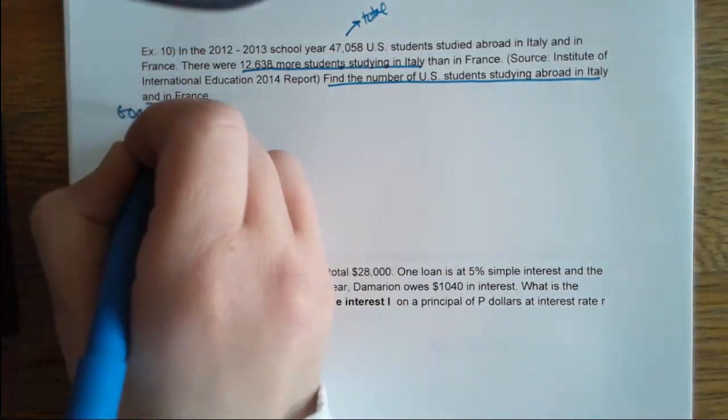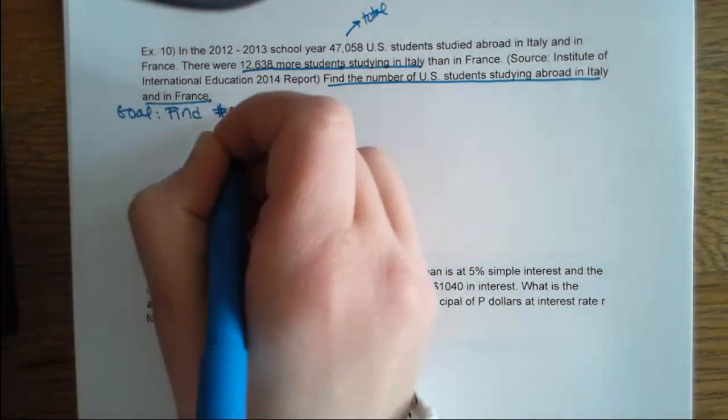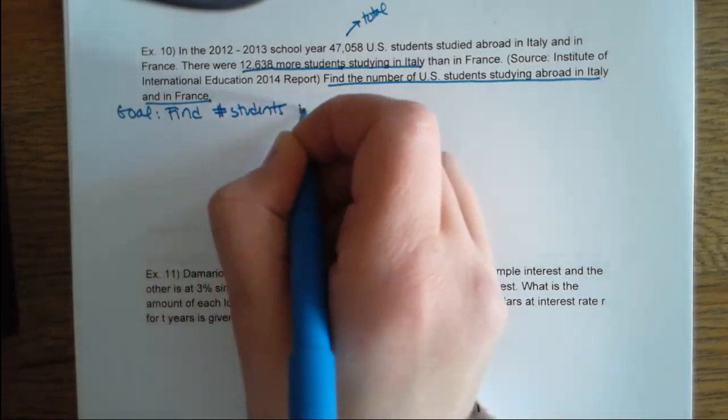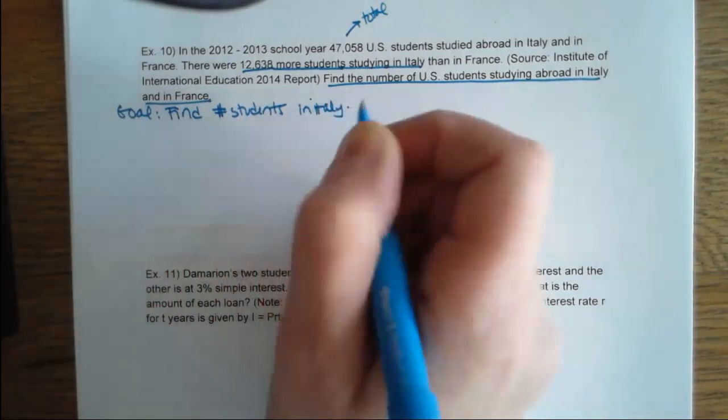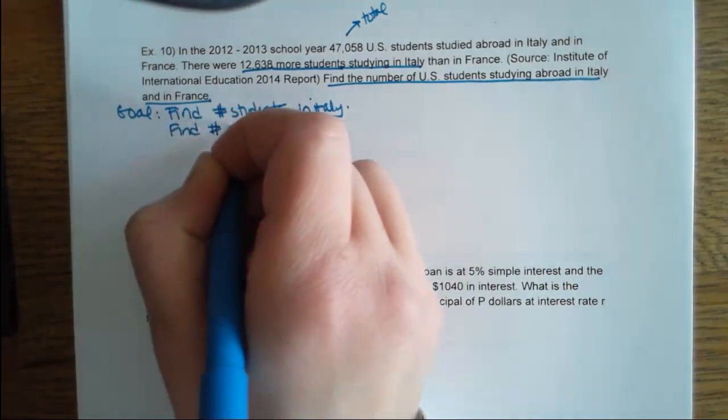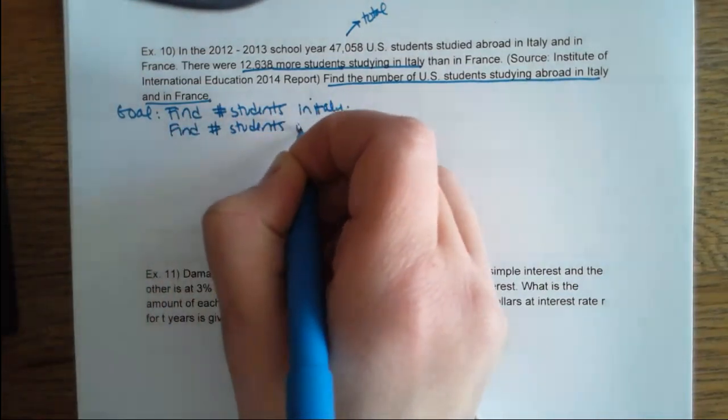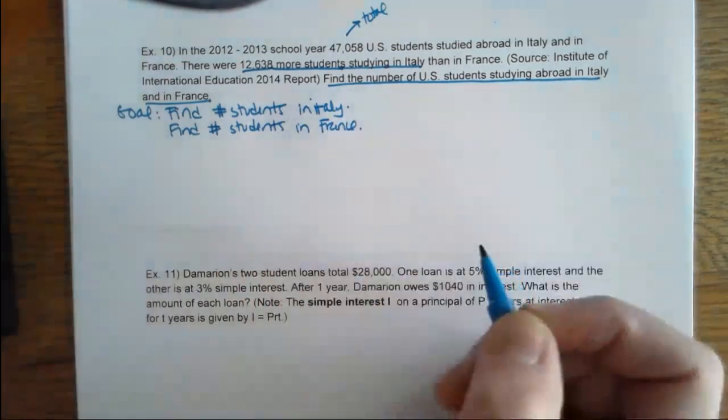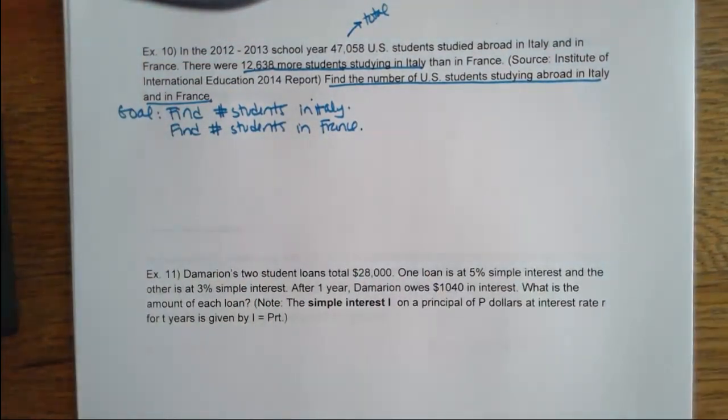So what is our goal? To find the number of students in Italy, and to also find the number of students in France, right? We actually have two things we have to find here. Now, when there's two things we're finding, I don't want to use two variables. I know that's our nature to say, oh, we'll use two variables here. But when you have two variables, you would actually need two equations, and you'd have to solve systems of equations. Or if you have three variables, you need three equations, and you're solving systems of equations, which is a lot harder. So we want to try to get this to be just one variable.